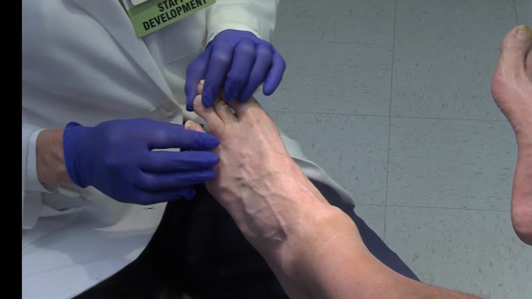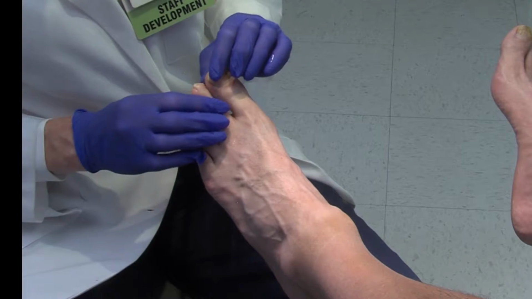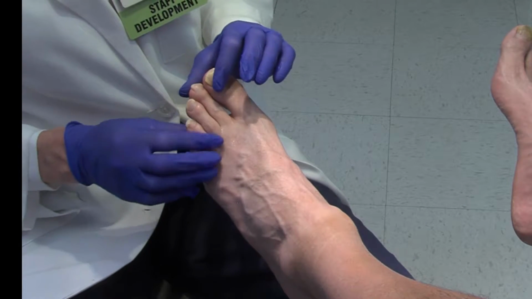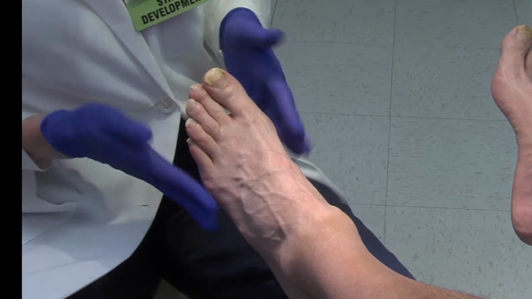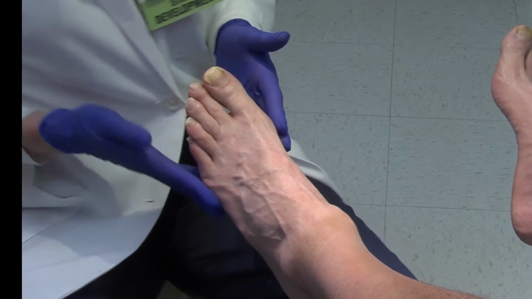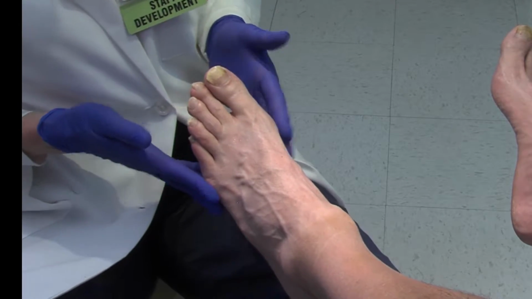First, you begin looking for any type of lesser toe deformities, such as hammer toes or claw toes. This patient has fairly normal straight toes. He does not have any bunions or bunionettes.